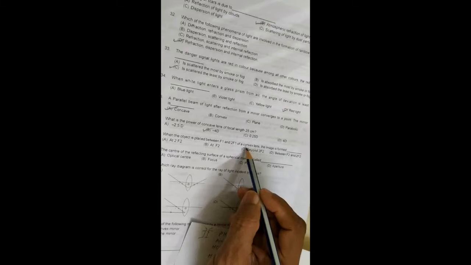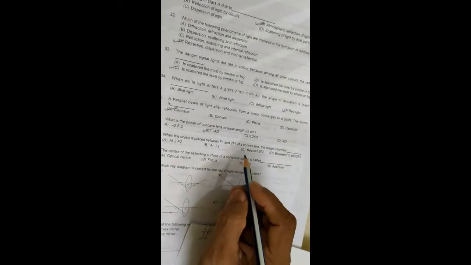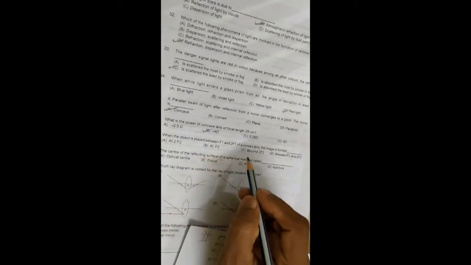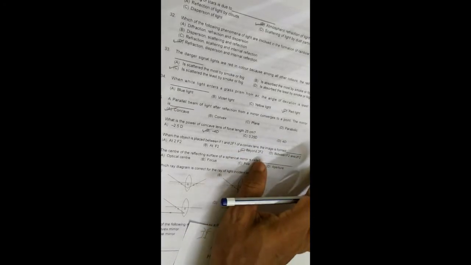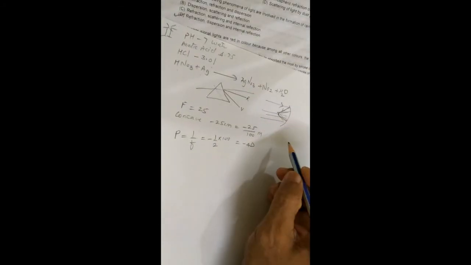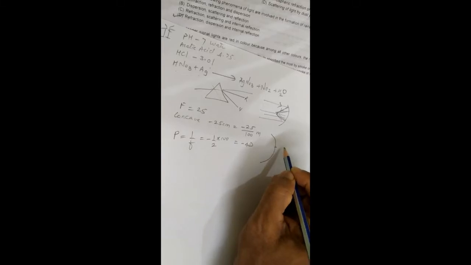Then the next one. When the object is placed between F1 and 2F1 of the convex lens, the image is formed at C beyond 2F2. So it is F2. The center of the reflecting surface of the spherical mirror is called what? We know this. The center is called pole. What is it called? Pole.